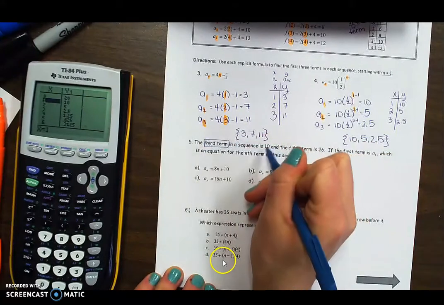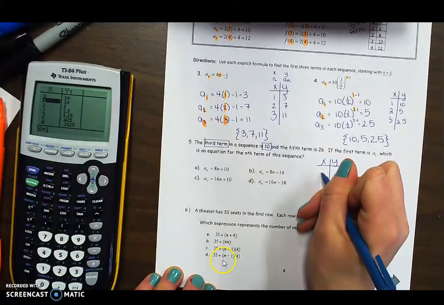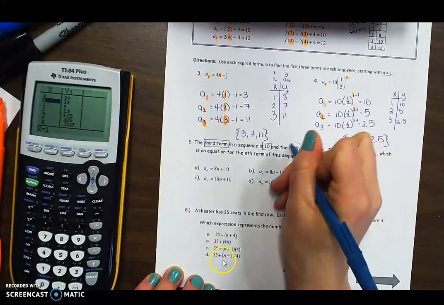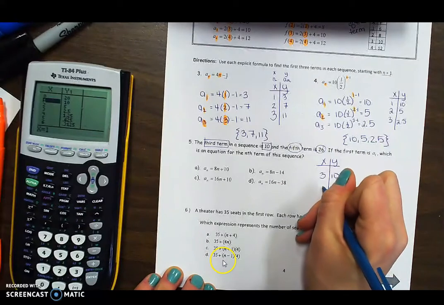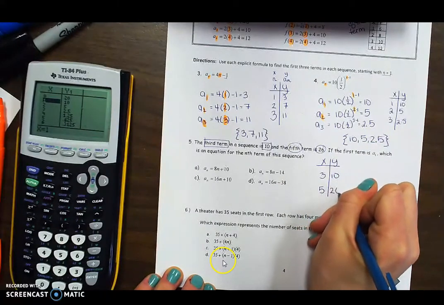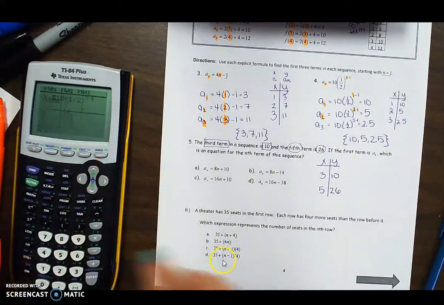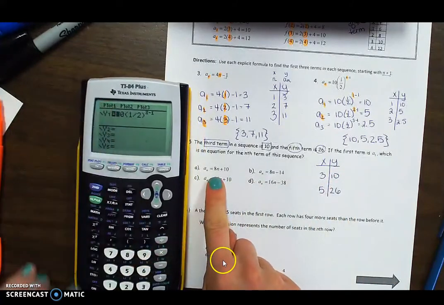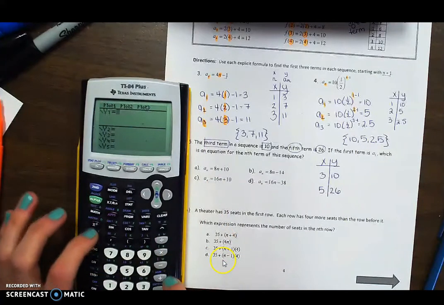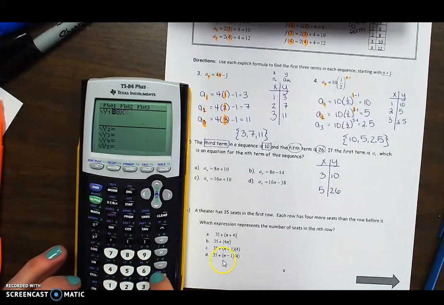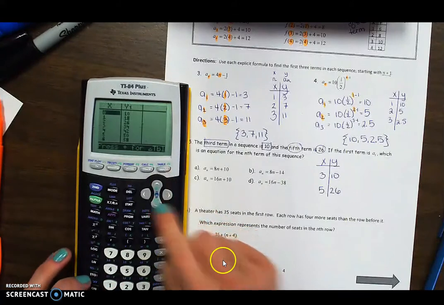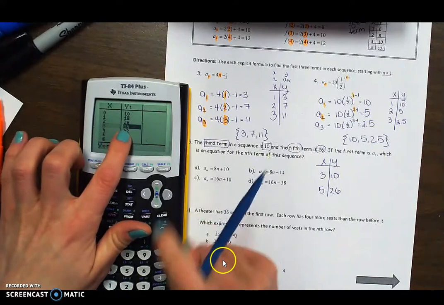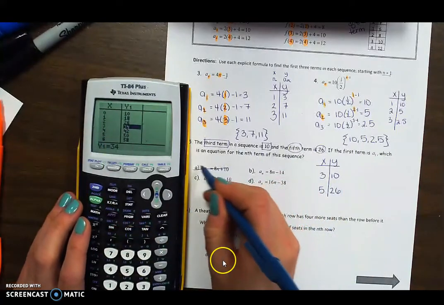The third term is 10. Okay, and the fifth term is 26. So 5 and 26. So now let's use our calculators to see which one will give us these results. So I'm going to try the first equation first. So I go to y equals, and I type in 8n plus 10, and I go to my table of values. So we want to find 3 and 10. So if I go down to 3, the y value here is 34, so it can't be a.